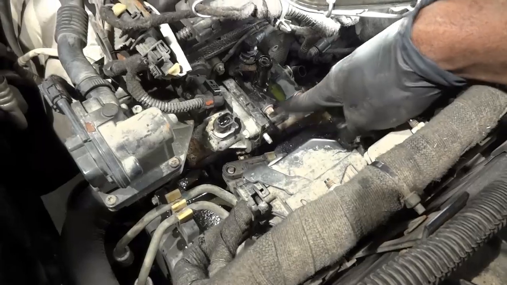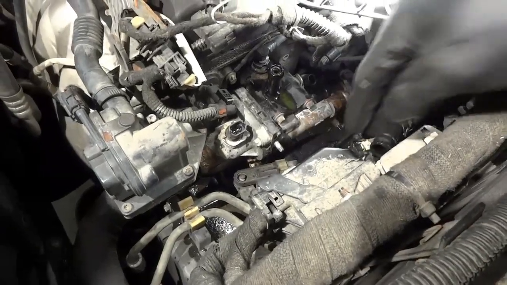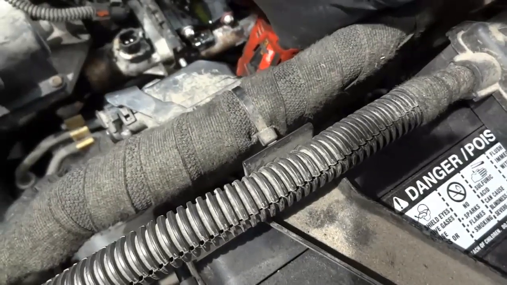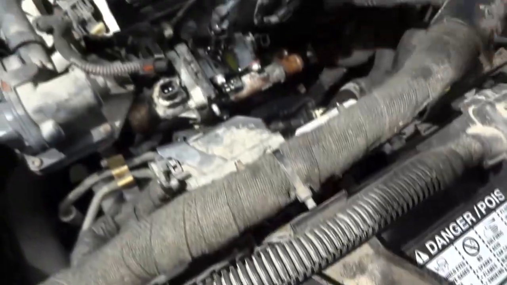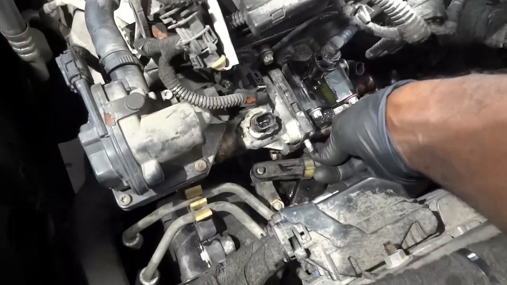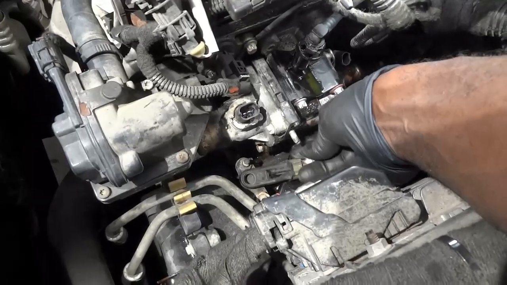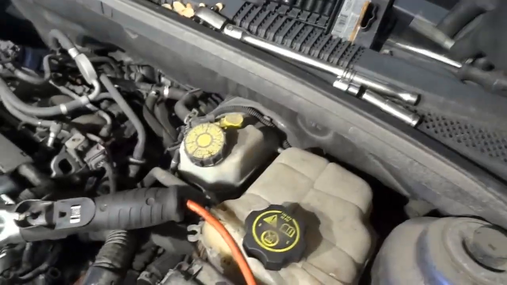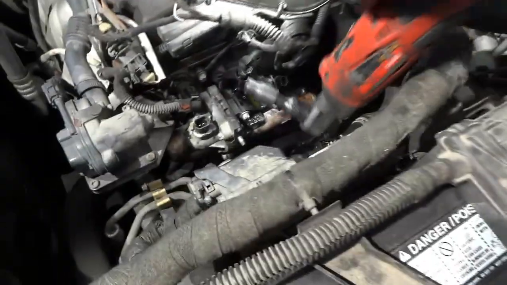So now I'm gonna undo these bolts to get the thermostat housing out. All right, so now we're gonna remove these bolts. You have an idea what size it might be? All right, so here comes the first bolt. I'm gonna put it over here. Now I'm gonna remove the second one.